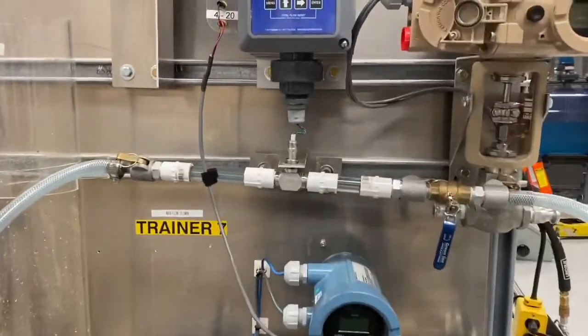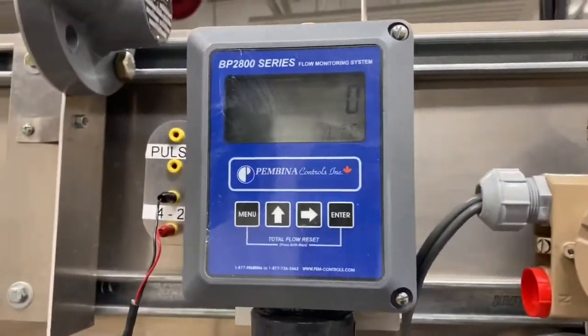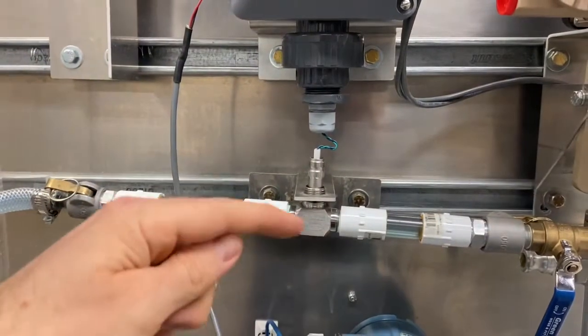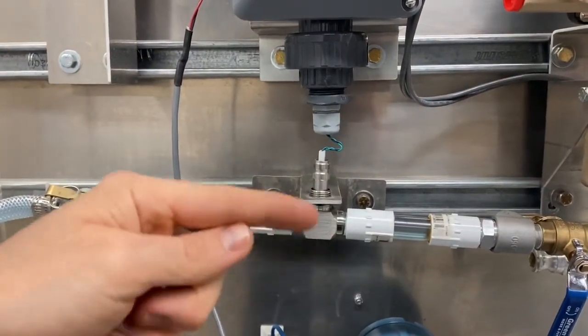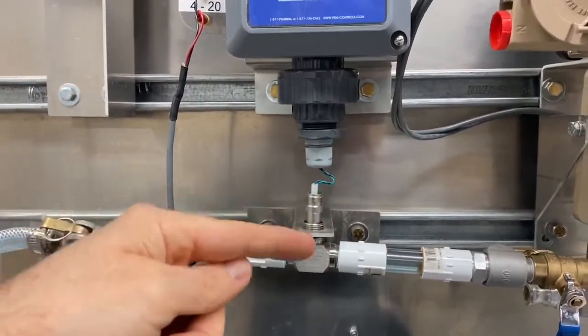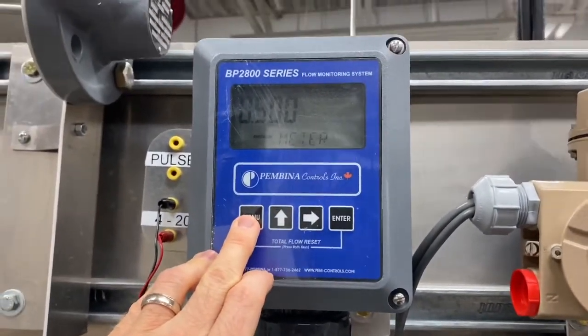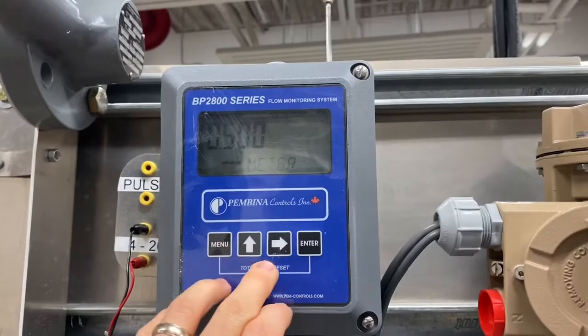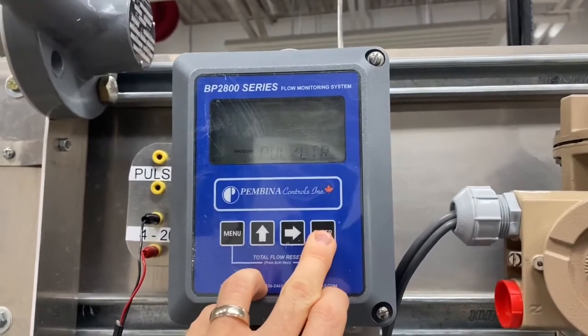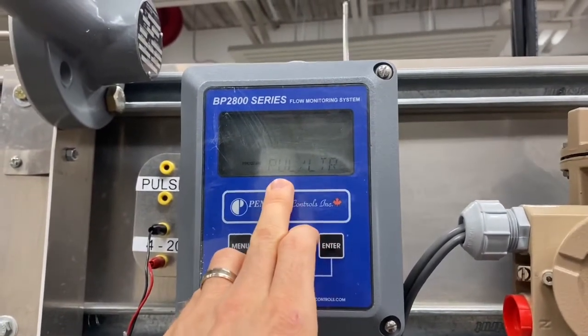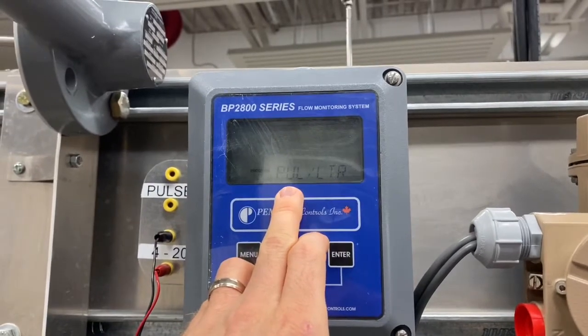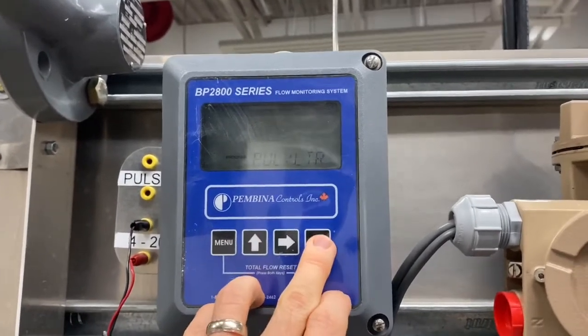The first thing we need to do is count every single pulse that flows through, or every single time that the turbine causes a pulse on our pickup here. And we want to pick that up. So to do that, this is a 1/2 inch meter, so it's set correctly there. We want to be using pulses per liter for our units.